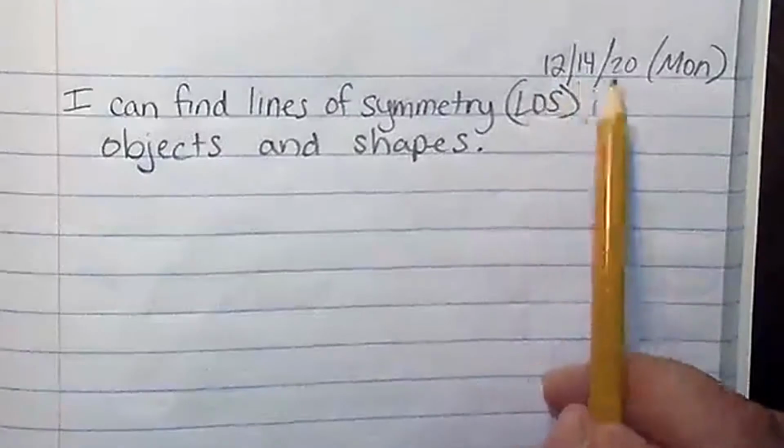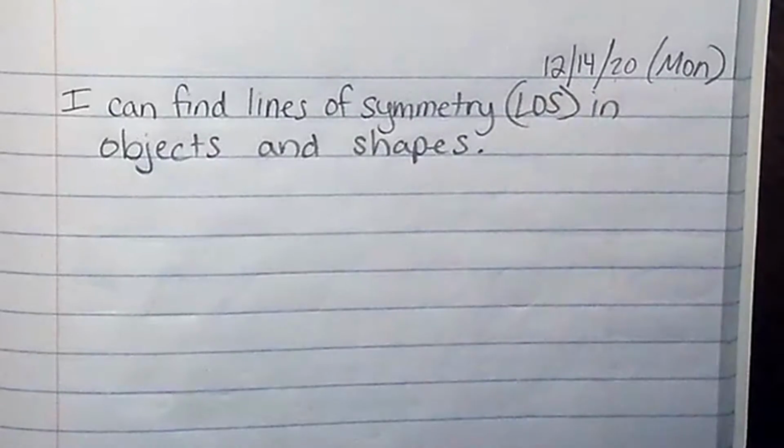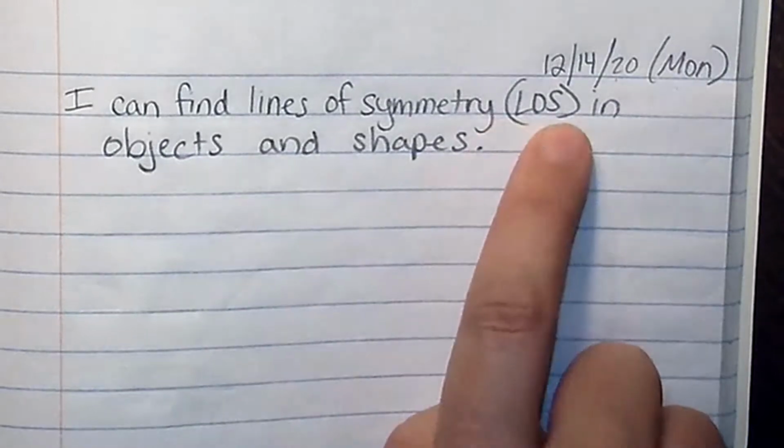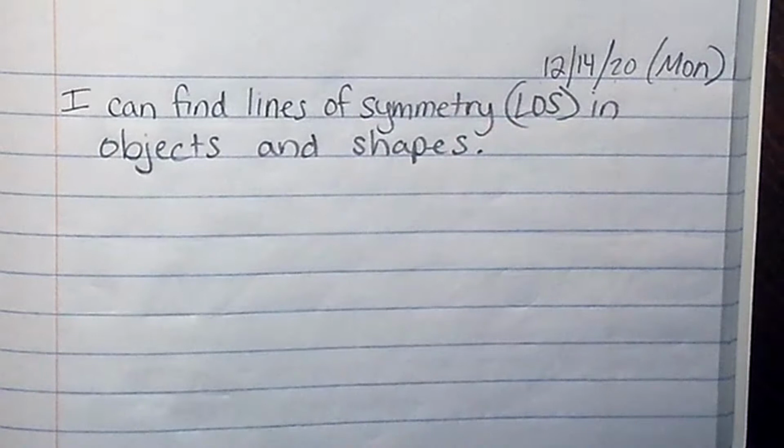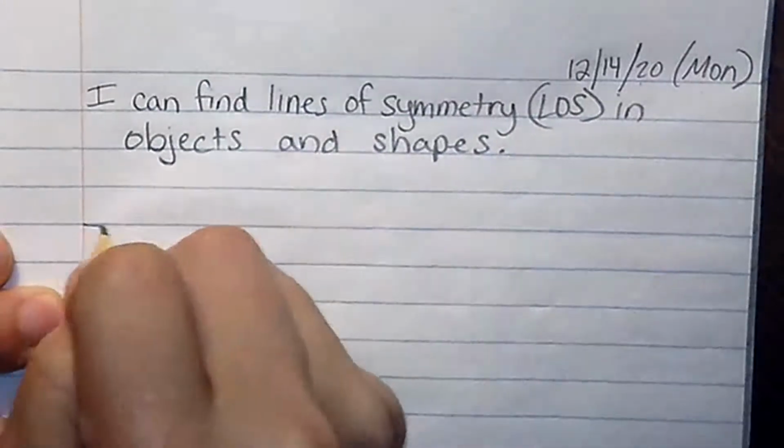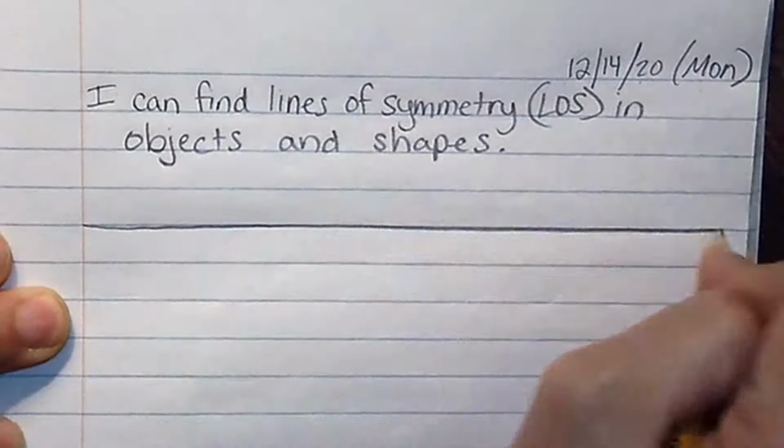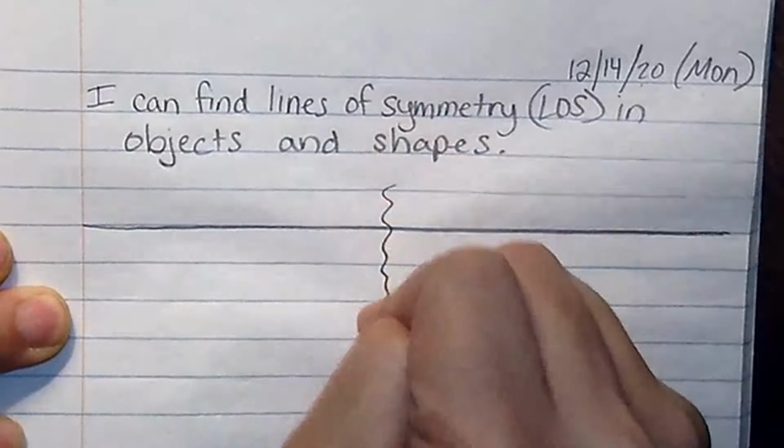Good morning. Today is Monday, December 14th, 2020, and our I Can for today says, I can find lines of symmetry in objects and shapes. Sometimes we use LOS to show that we're talking about lines of symmetry. So let's make a T-chart to see if we can figure out what are things that have symmetry and what do not.